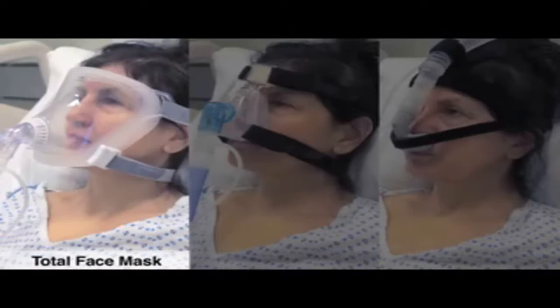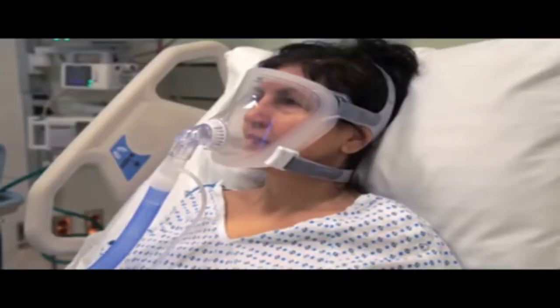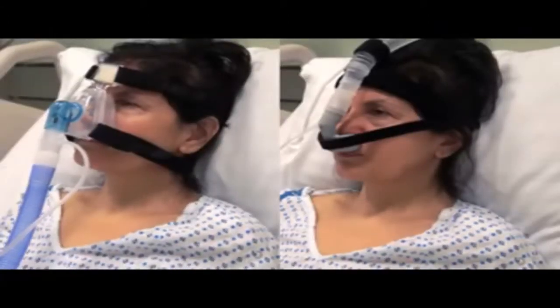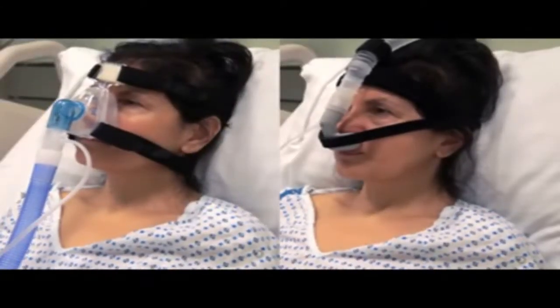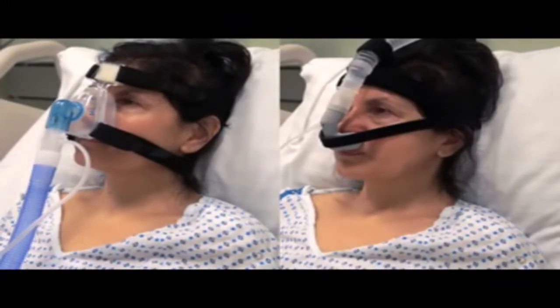Alternatives include total face masks, nasal masks, and nasal pillows. The total face mask encompasses the entire face, including the eyes. It does not abrade the nose, but some patients may find it claustrophobic. The nasal mask or nasal pillows generally cause less claustrophobia, but the mouth must remain closed to prevent air leak.